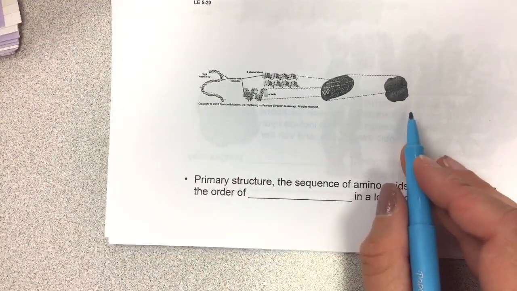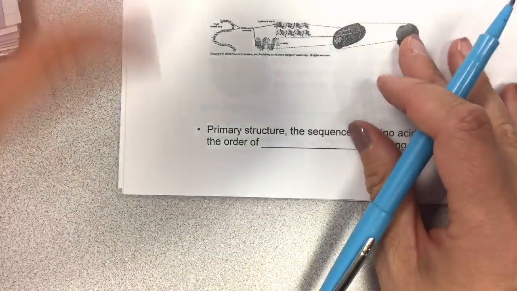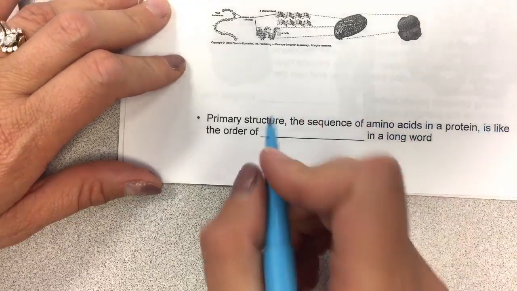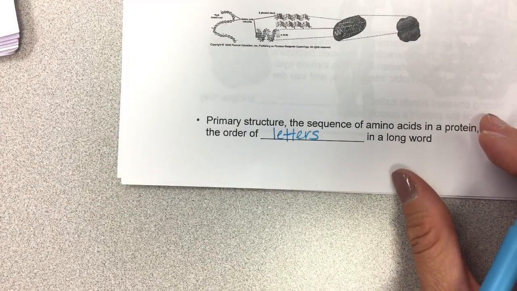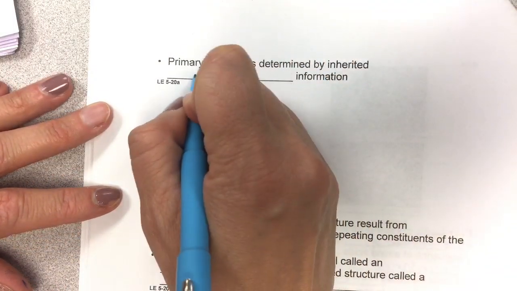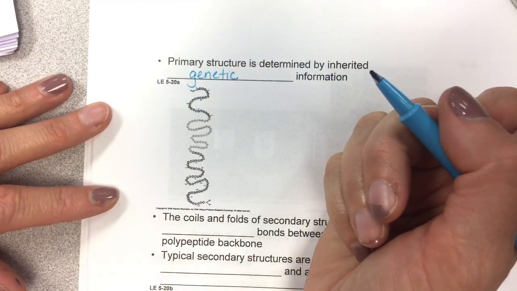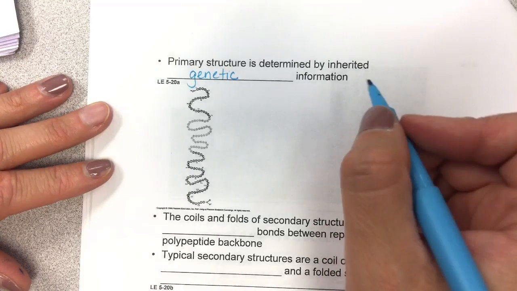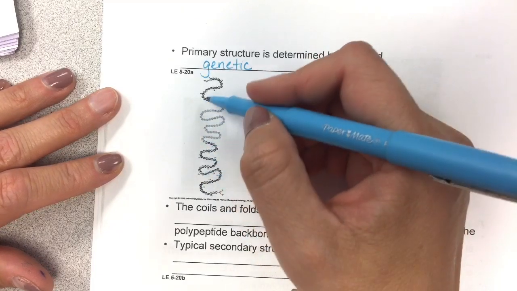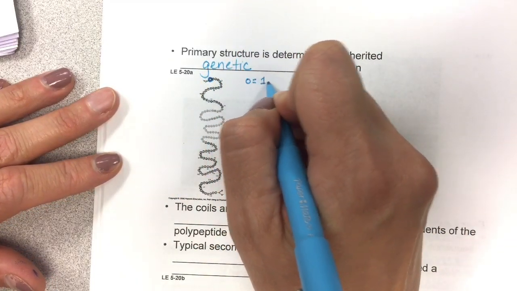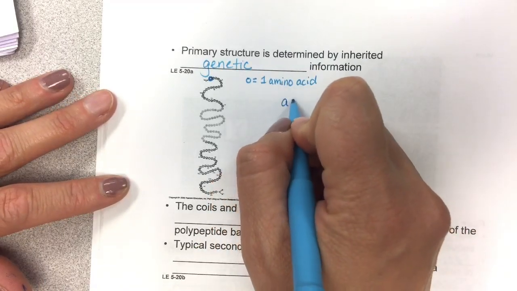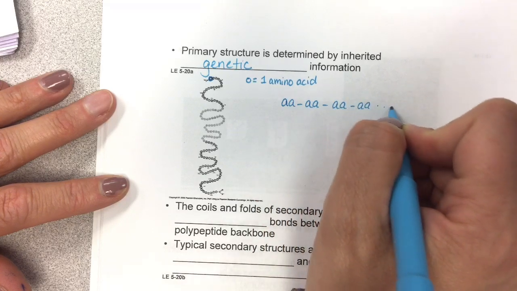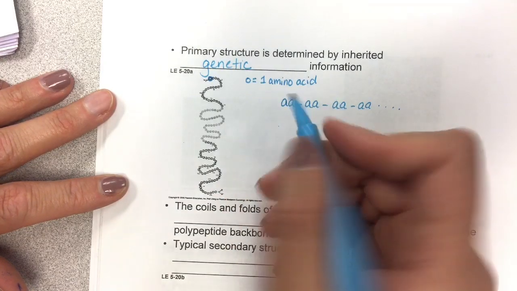This here I'm going to go over in just a second. Let's talk about each one of these first before we look at the big picture. So let's take primary structure. The sequence of amino acids in a protein is like the order of letters in a long word. What letters are hooked together determines the word, and what amino acids are hooked together determines the protein or the polypeptide. Primary structure is determined by inherited genetic information, so it's through your genes. Your DNA determines what amino acid is going to be hooked to what amino acid, and therefore what protein is going to be made. This is a linear chain of amino acids. Each one of these little balls is one amino acid, so we have many amino acids hooked together. Basically your primary structure is an amino acid hooked to an amino acid hooked to an amino acid, and so on. If I were to do it like a ribbon structure with just my pen here, it would just be linear.